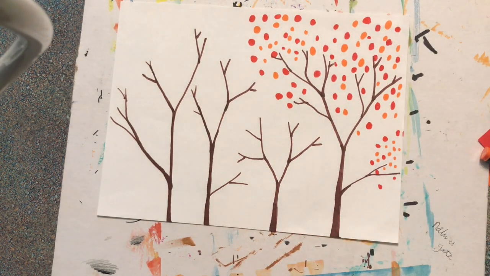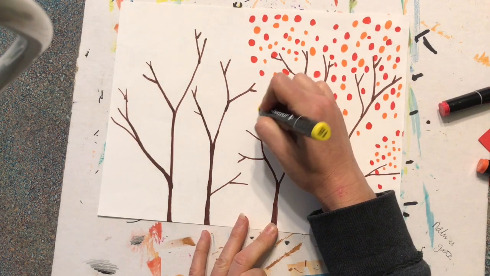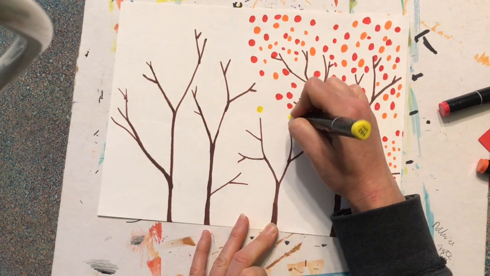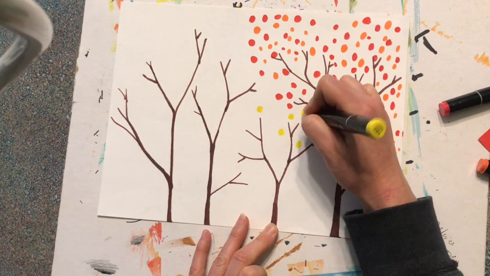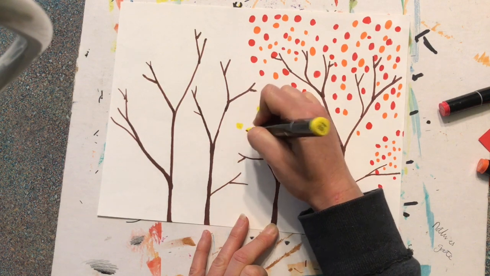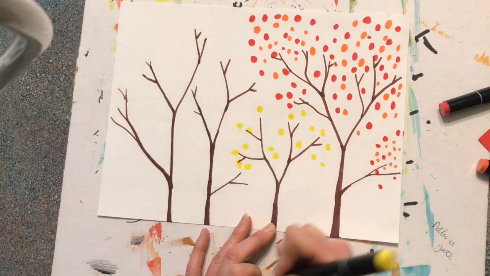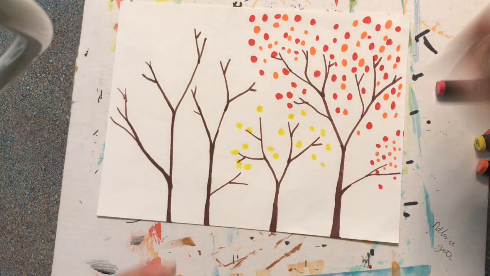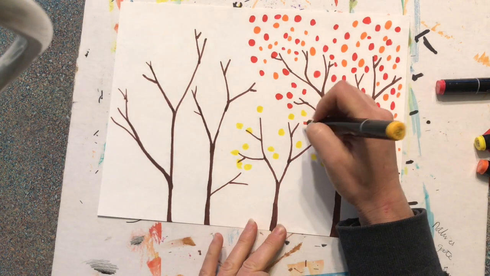So I'm going to move on to my next tree, and I'm going to start with yellow, which you might not be able to see. And I'm going to go back in with a darker shade of yellow.